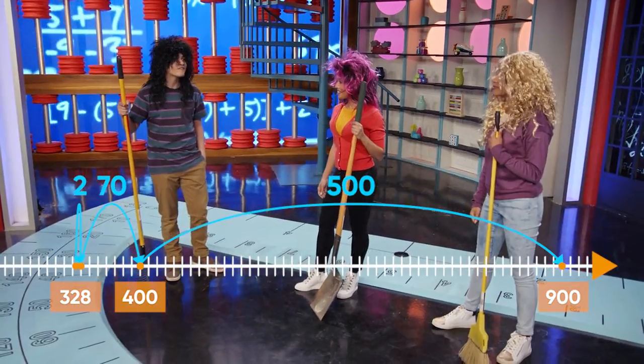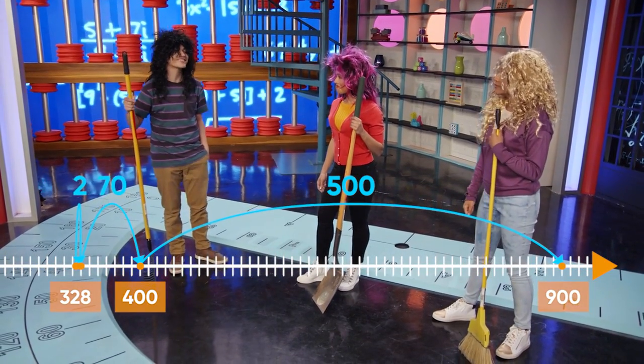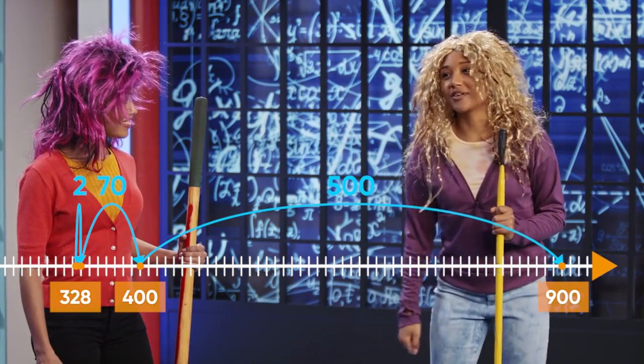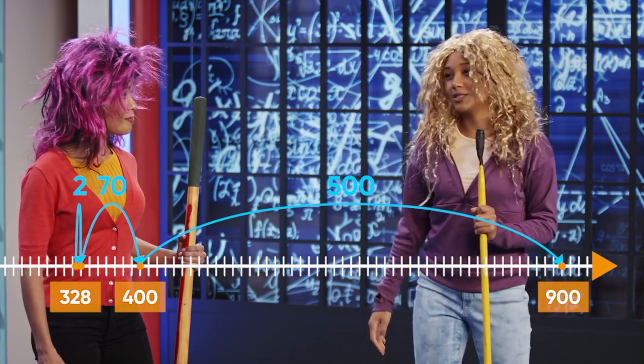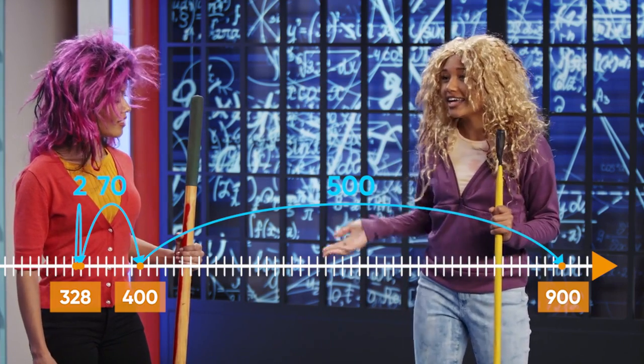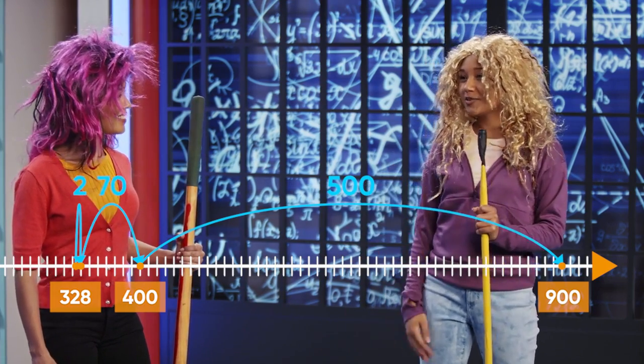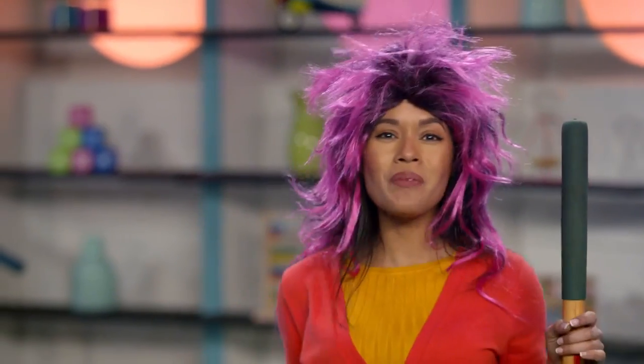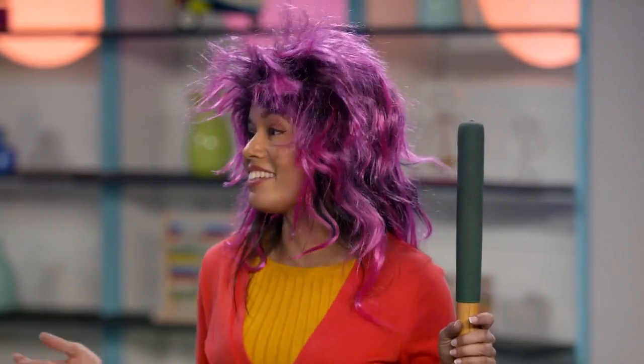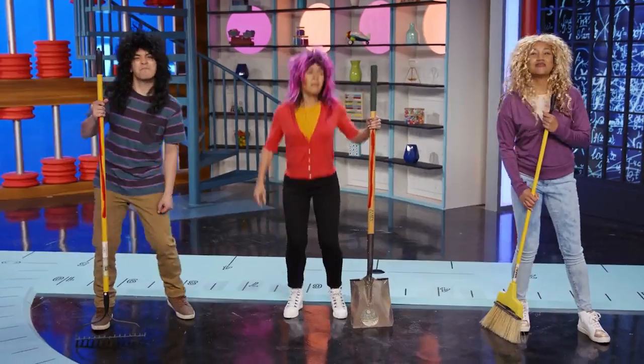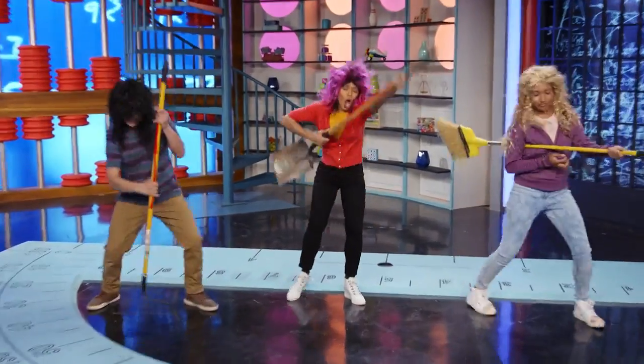The numbers are 572 apart, which is the same answer. By using a number line, we can clearly see the difference between 328 and 900 is 572. Amazing! There are so many ways to solve a math problem that can give you the right answer. And that's just one of the many reasons Math rocks!